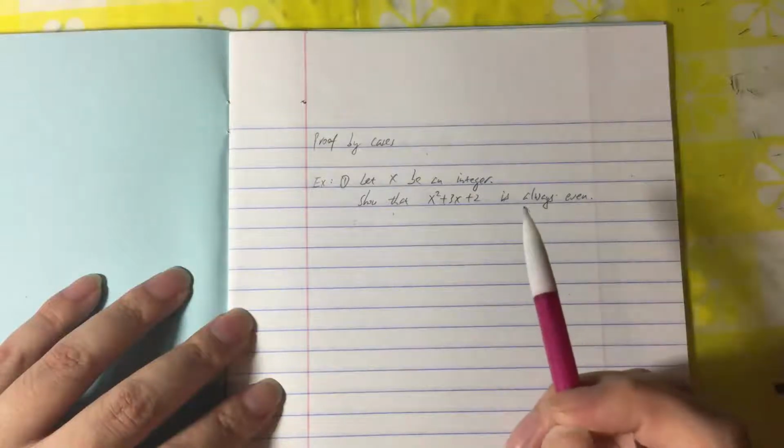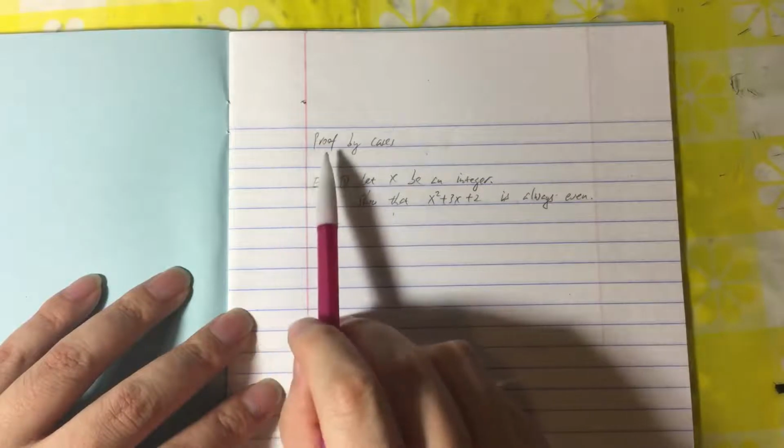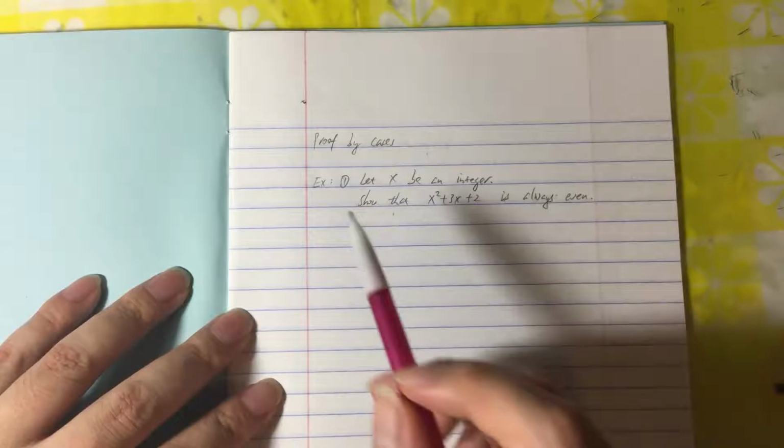Hello everyone. Today let's continue with proofs. The first topic for today's class is proof by cases. Before I show you what it is, let's look at an example first.